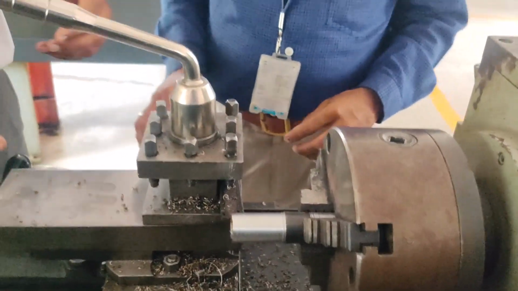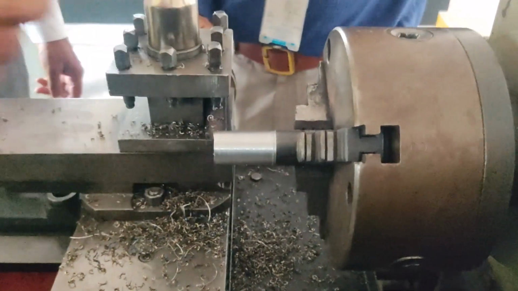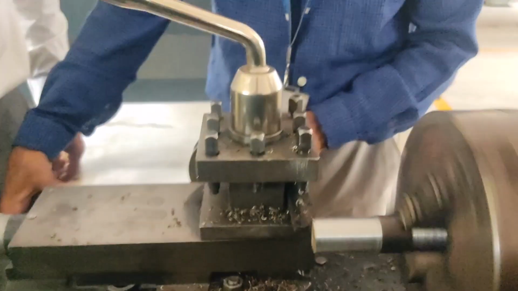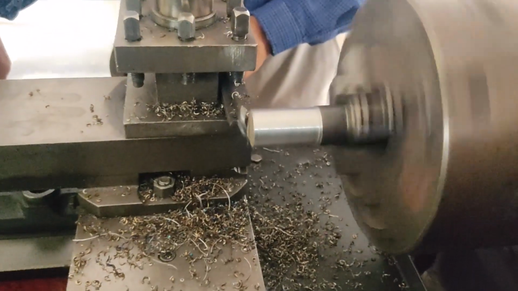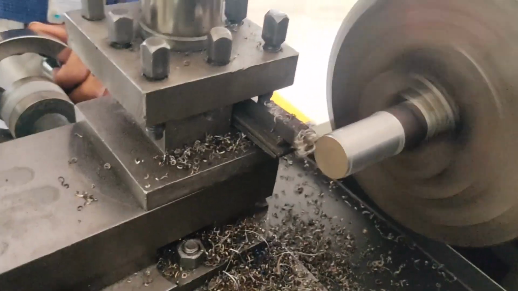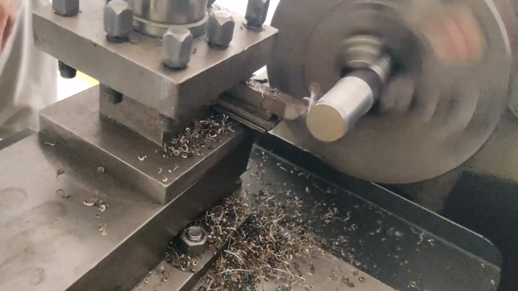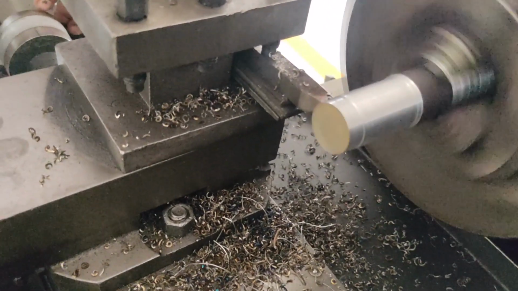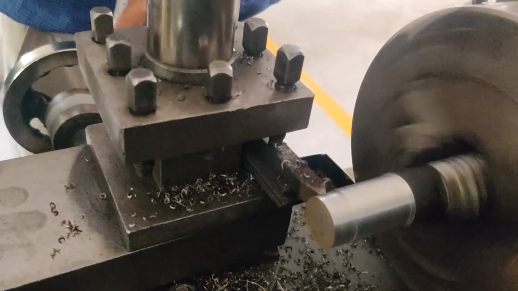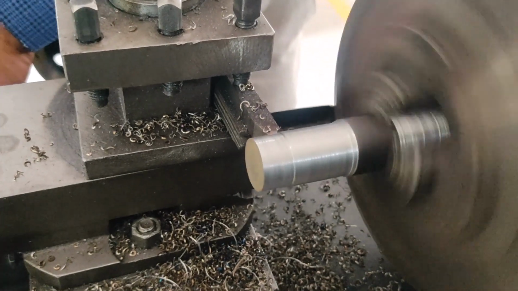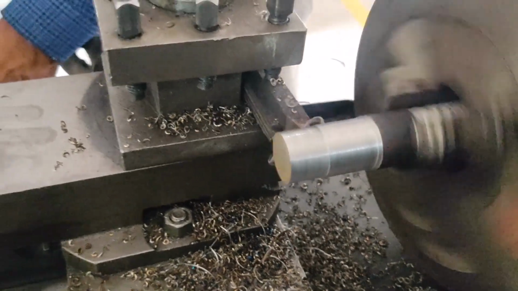Workpiece rigidly on the chuck, the 3-jaw chuck. Now the workpiece is already fixed in the 3-jaw chuck. Now let us start the machine. Now the tool is advanced against the rotating workpiece. The material is removing in the form of chips, and the cutting tool is moving towards the headstock, gradually removing material from the workpiece. Now the diameter of the workpiece is also reducing.